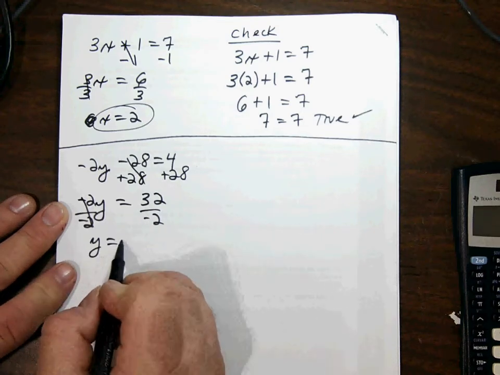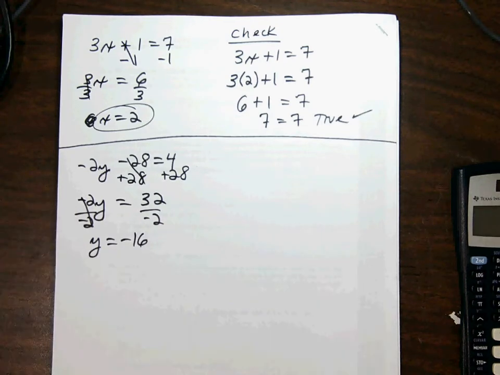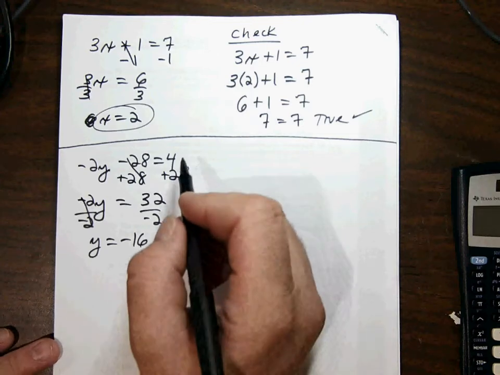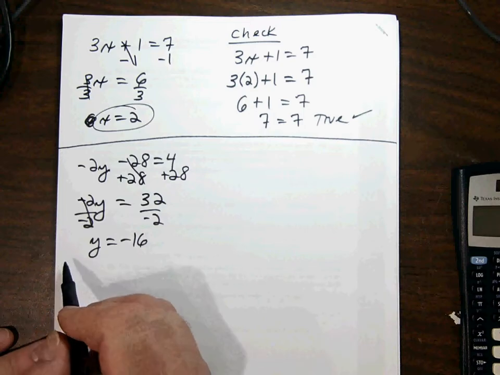Y equals negative 16. See, here's where just knowing your negatives is so important. You shouldn't have to think that that's a negative 16 when you're doing that. Hopefully all that stuff is pretty well absorbed already for you, and you can just dive into this stuff. Okay, let's look at this next one now.